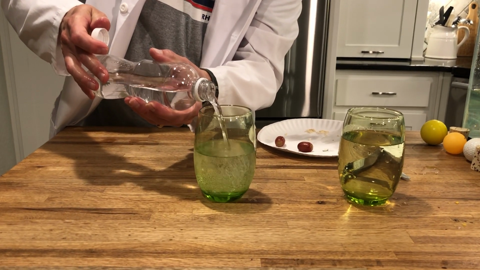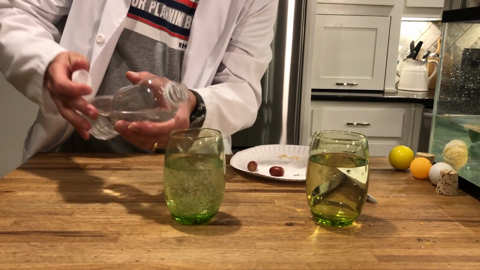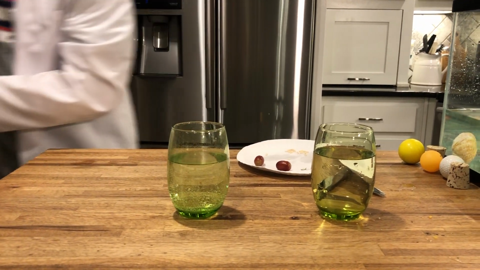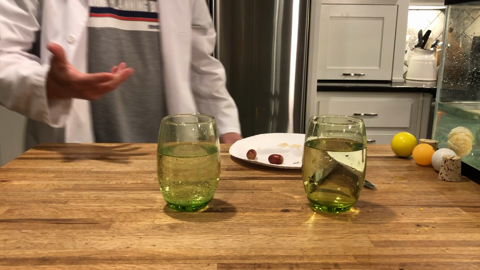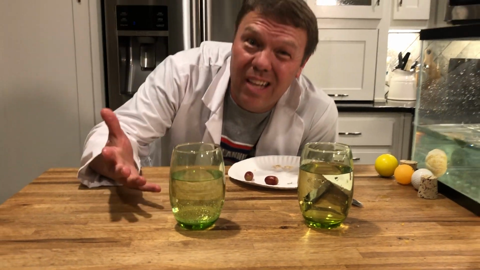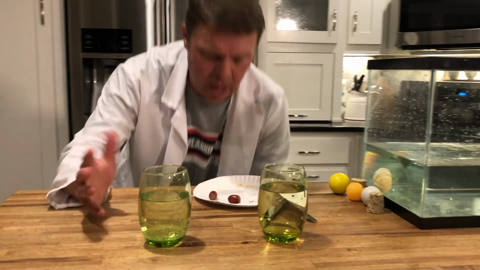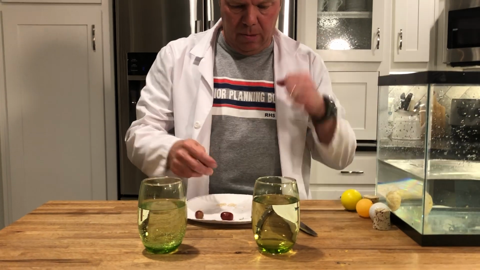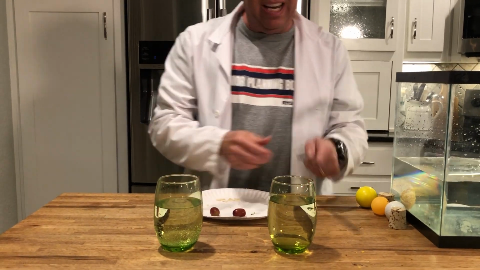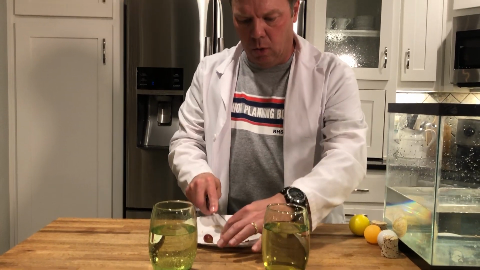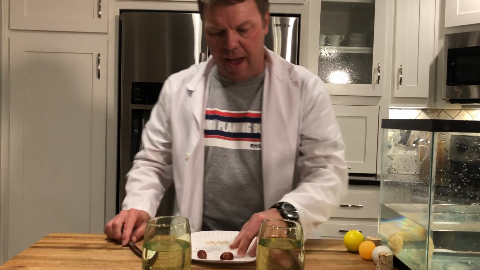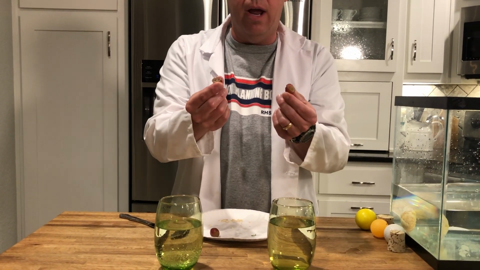Okay? It's got carbonation in it. Now, carbonation is the bubble that makes Cokes and things like that taste really good. And so what I'm going to do is I'm going to do something a little bit different. I'm going to take my knife that I had and I'm going to take a grape. I'm going to just cut it in half. Two halves of a grape.